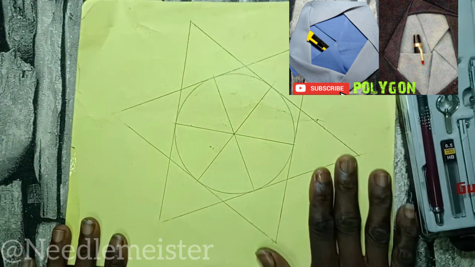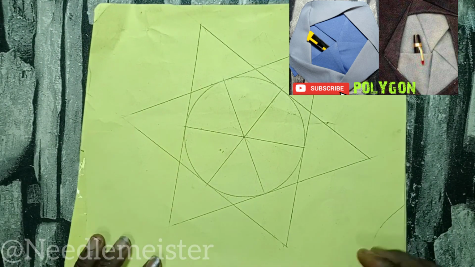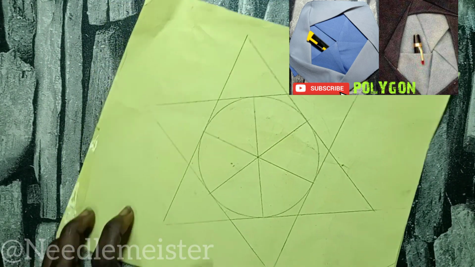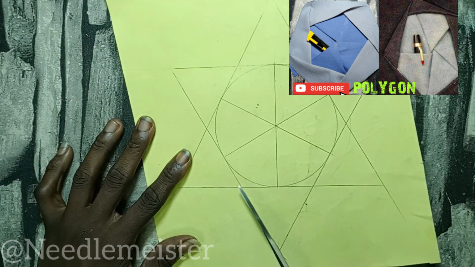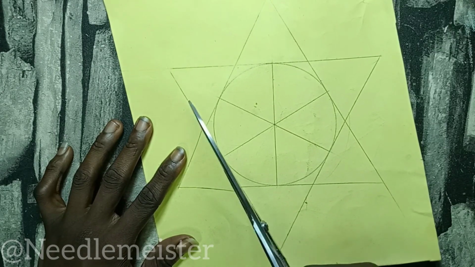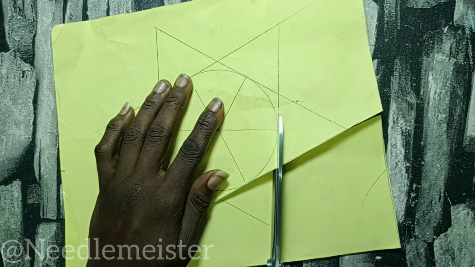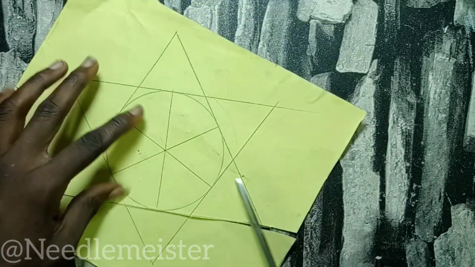I'm going to drop a link in the description box or comment section that will direct you to the video where you will learn how to use a circle to draw polygons of any side or any number of sides.